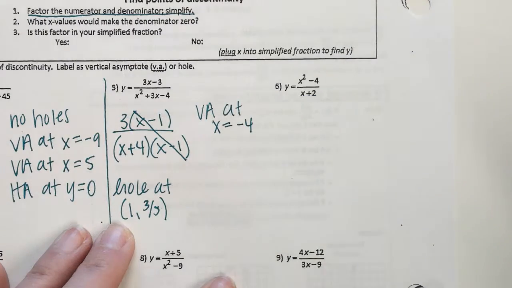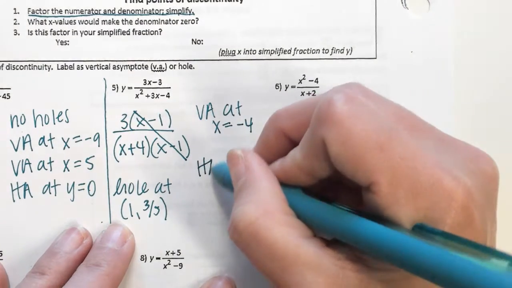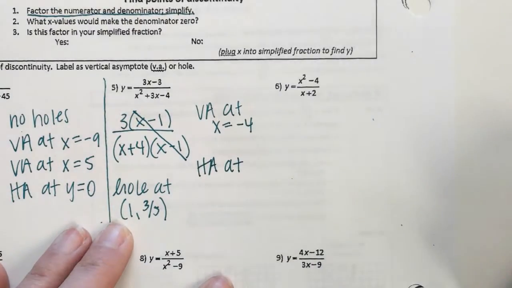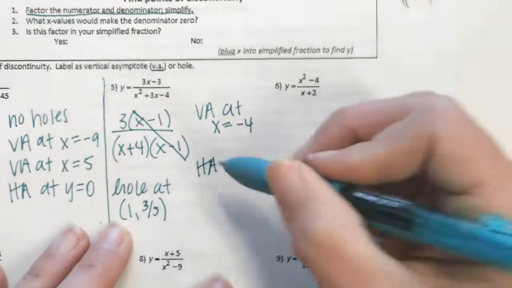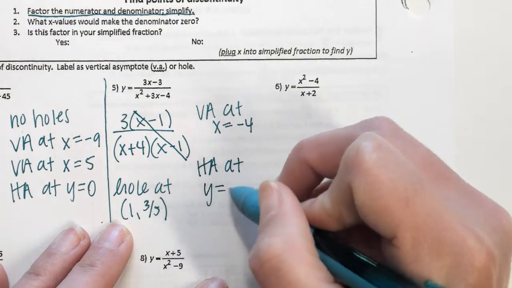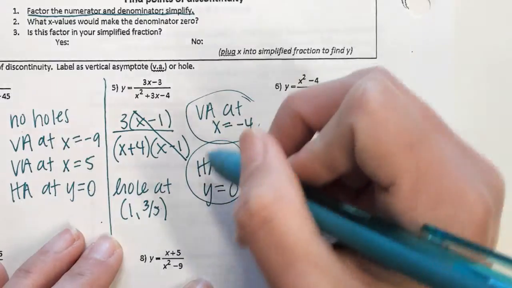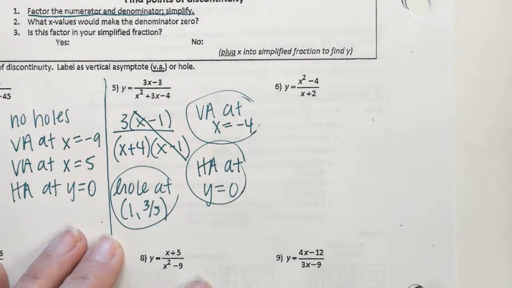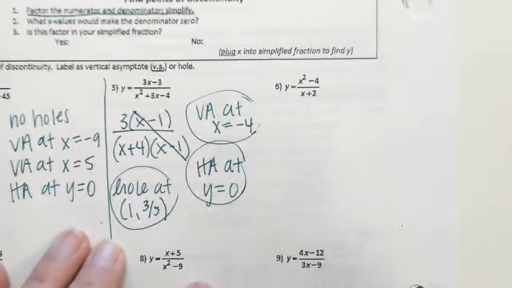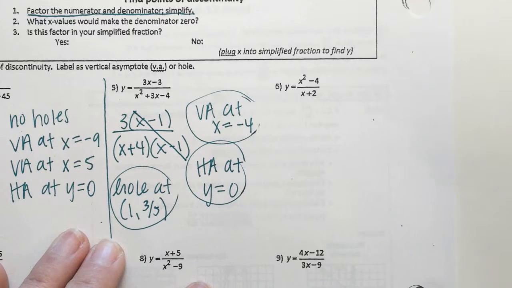very good. For my HA, I look at my original. Is it top heavy, bottom heavy, or neither? So I have a HA at, very good. There's my vertical asymptote, horizontal asymptote, and my hole. One more together. Questions so far?